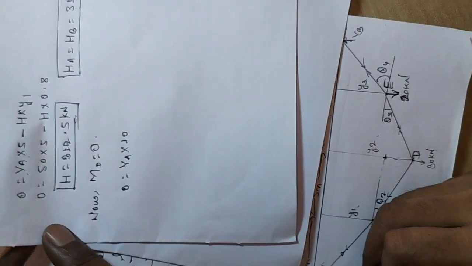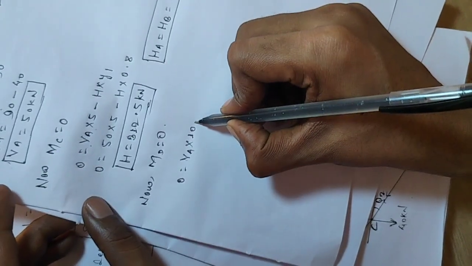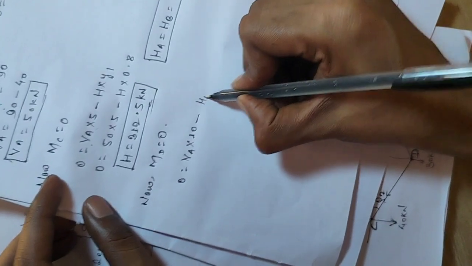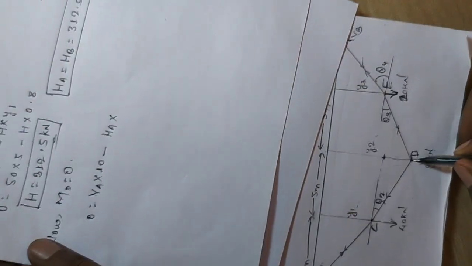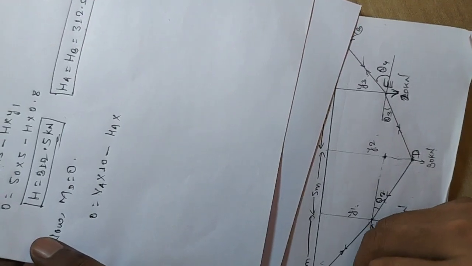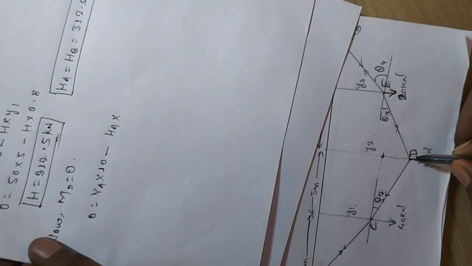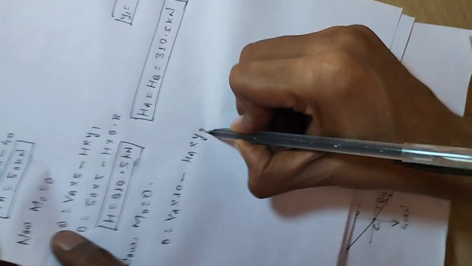So we take 10 meter. The horizontal force HA is also acting here. HA is anticlockwise, so minus HA into y2. The perpendicular distance between D and this force is y2, so we have to take y2.